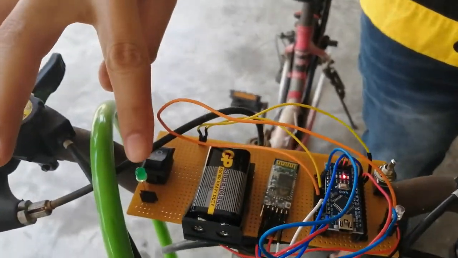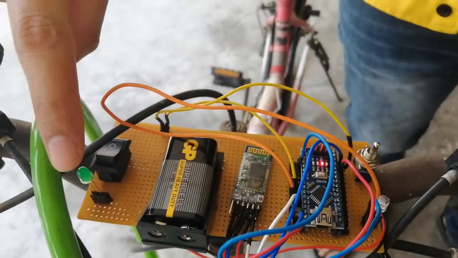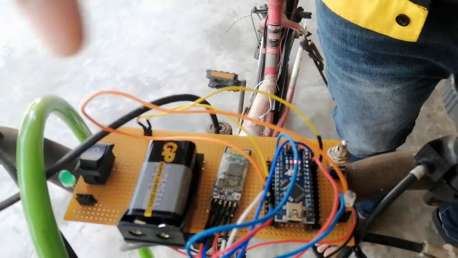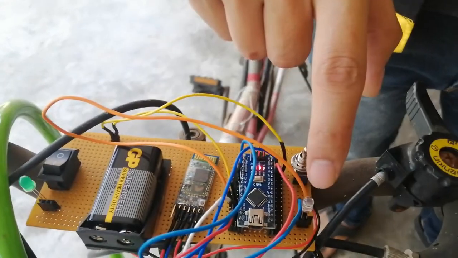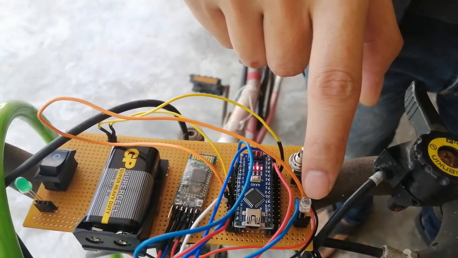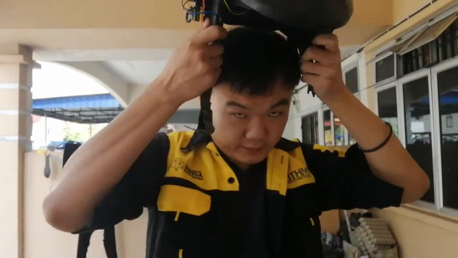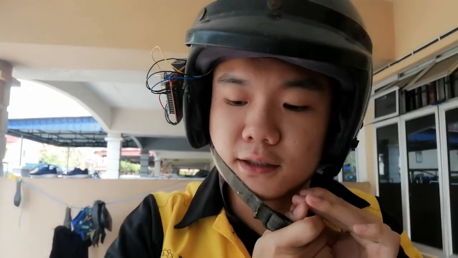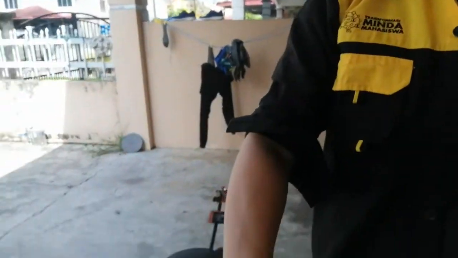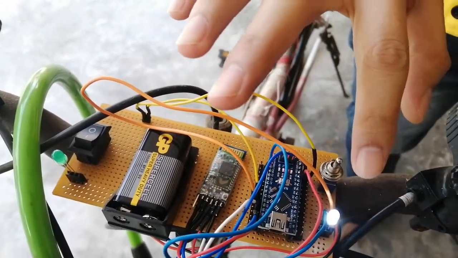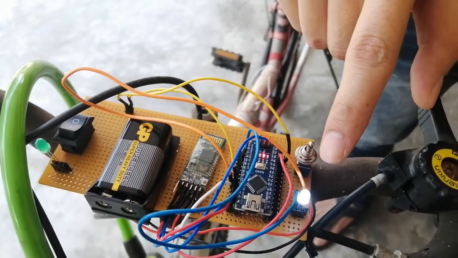This is the LED for the motor starter engine. If the engine is started, the LED will light up. This is the connection of the helmet. If the LED does not light up, it means the helmet is not put on by the user. Now, when I put on the helmet, you see, the system detects with the sensor that I'm wearing the helmet. If now I take off the helmet, the engine cannot start.